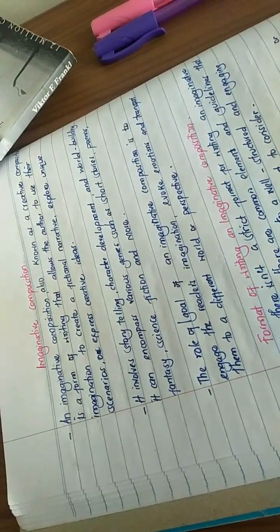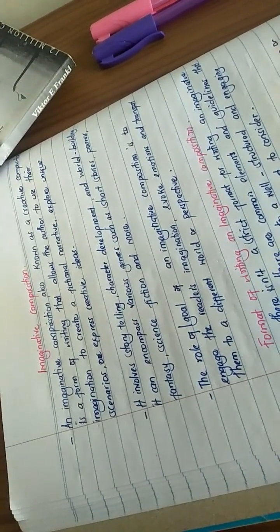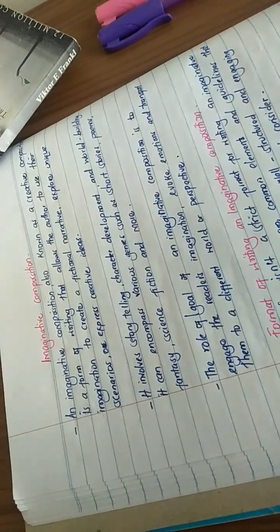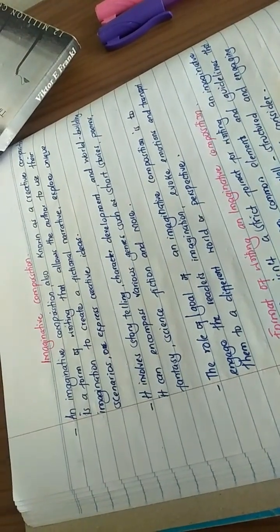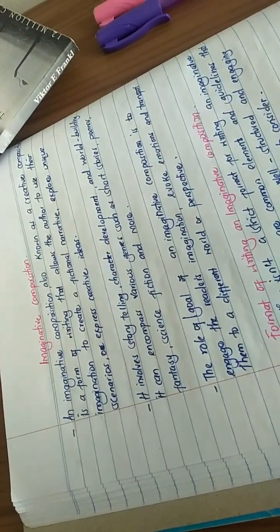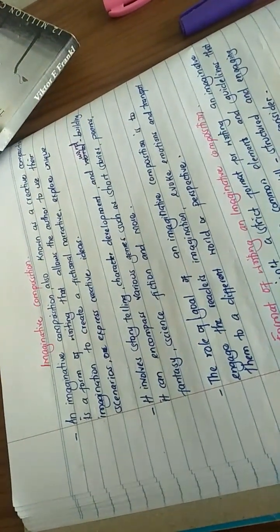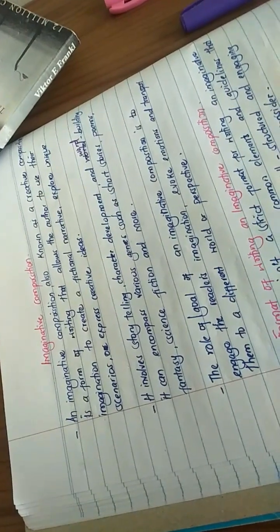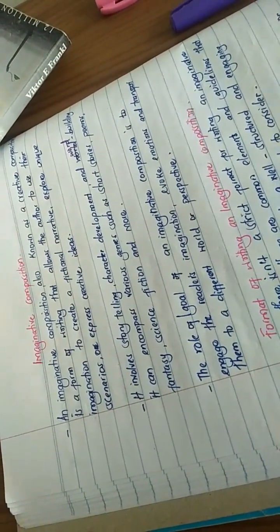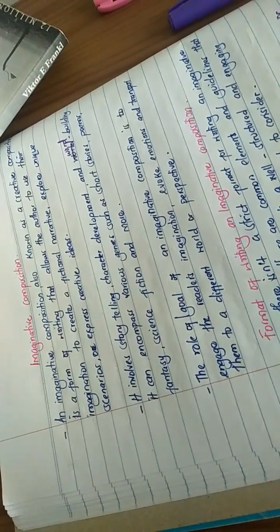Now, an imaginative composition, also known as a creative composition, is a form of writing that allows the author to use their imagination to create a fictional narrative, explore unique scenarios, or even express creative ideas. Again, imaginative compositions involve storytelling, character development, and world building, and it can encompass various genres such as short stories, poems, fantasy, science fiction, and more. Now, the goal of an imaginative composition is to engage the reader's imagination, also to evoke their emotions and transport them to a different world or perspective.